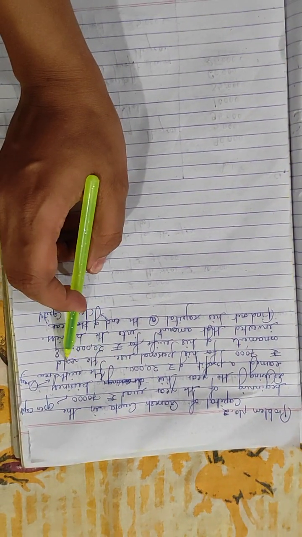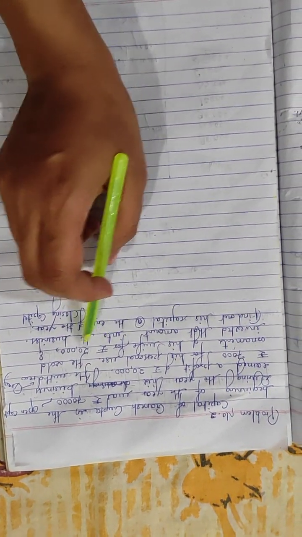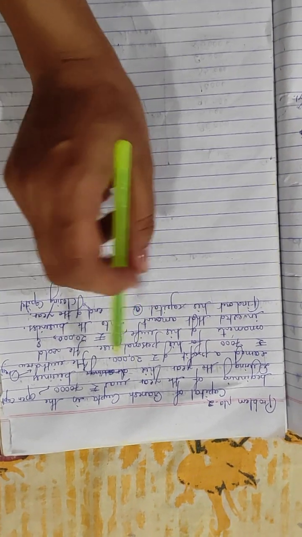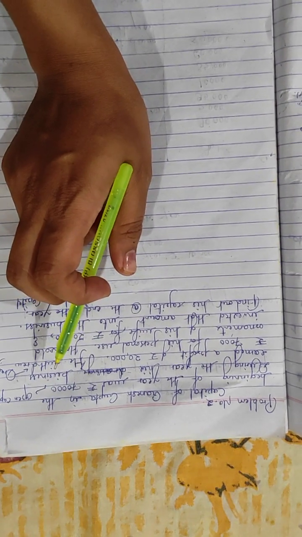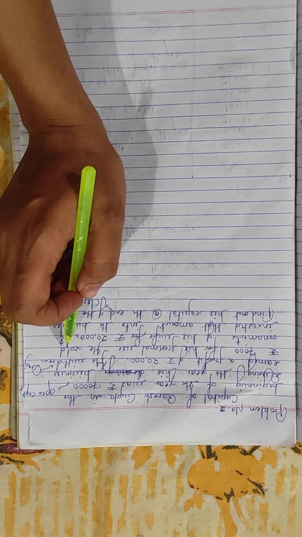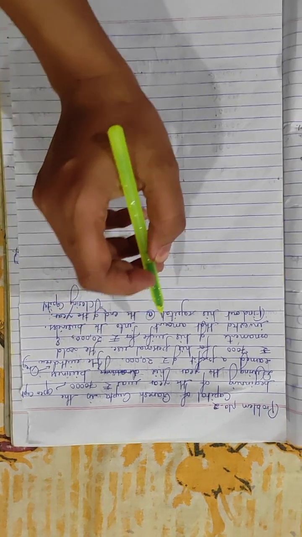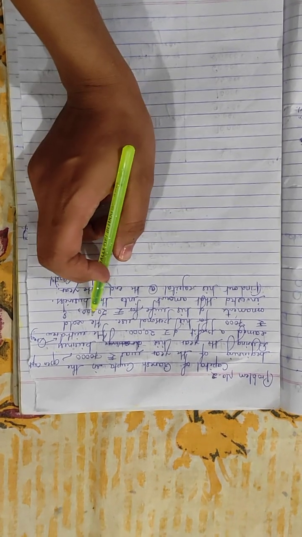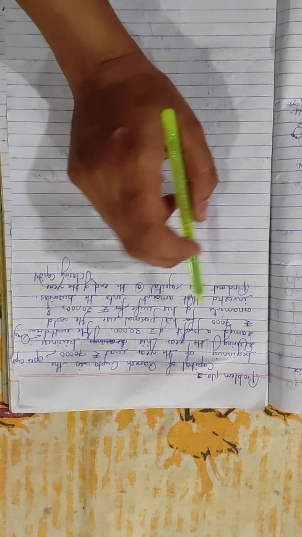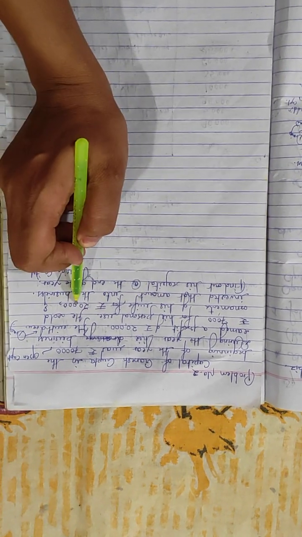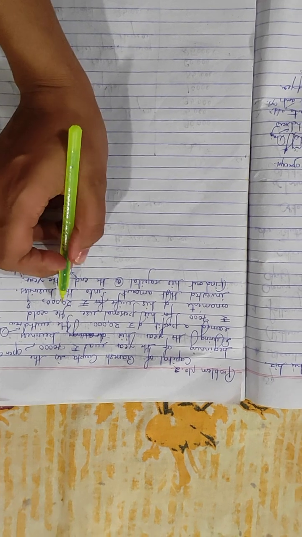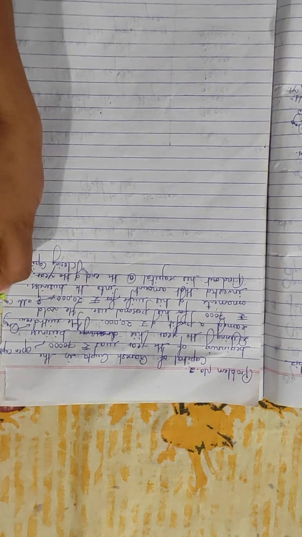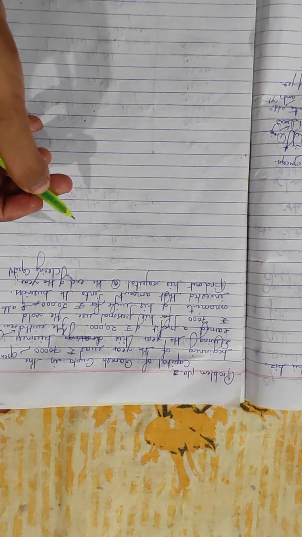Then he sold ornaments of his wife for rupees 20,000 and invested that amount into the business, which means we already have opening capital, but the extra additional capital is added here, right? How? Because Ganesh Gupta sold ornaments of his wife for rupees 20,000. So this is additional capital, right? So let's solve the problem.